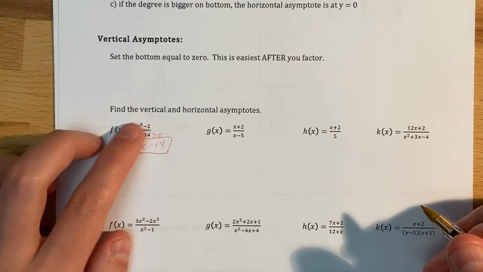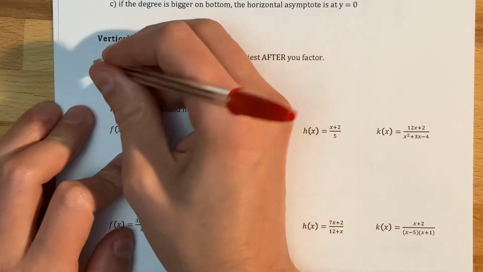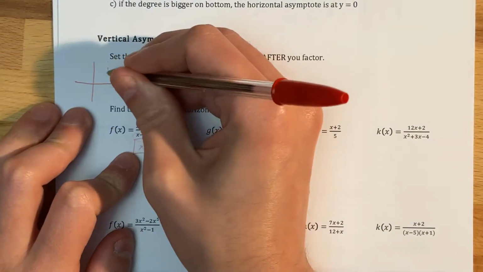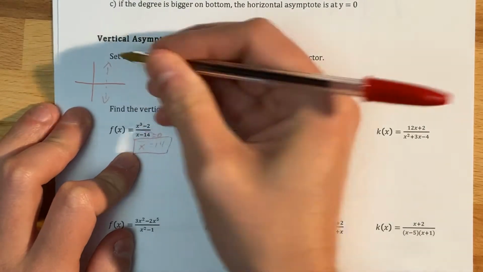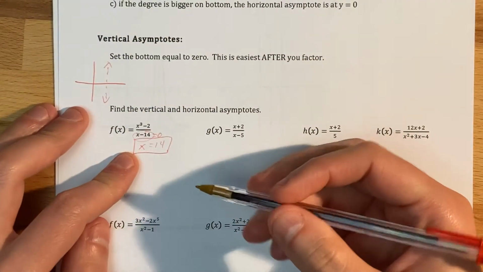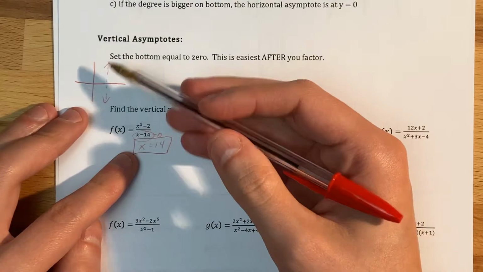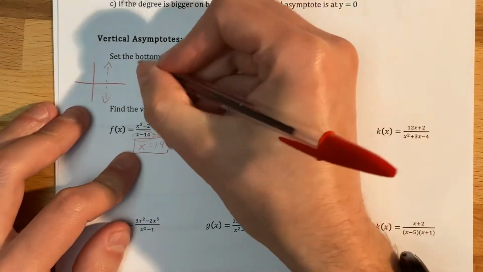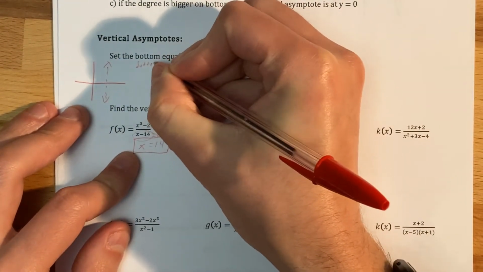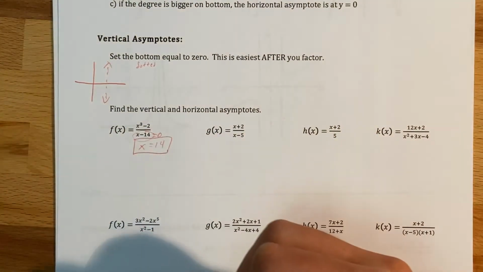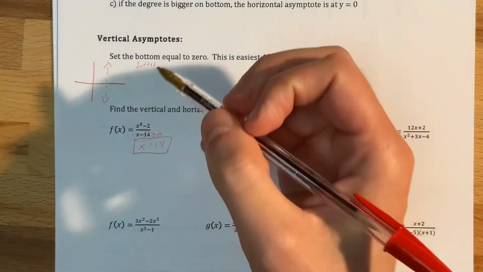If you forgot what a vertical asymptote is, it looks like this. It is a vertical line, and it is drawn as being dotted. So important, always make sure it is dotted when you draw it. That comes up later.